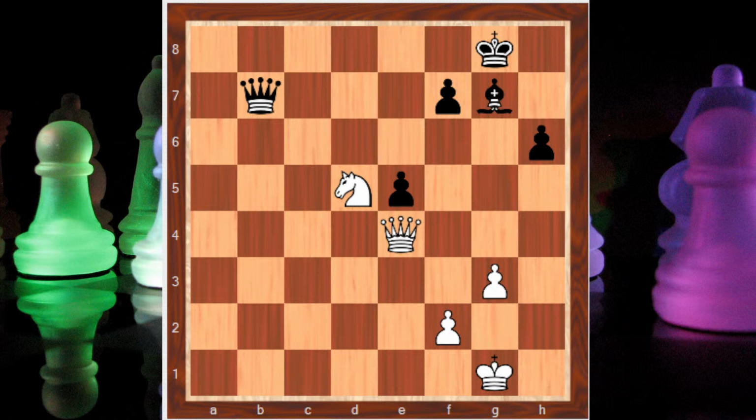Here white has two possibilities. White can give check on the e7 square, white can give check on the f6 square. So in these two, the best one is knight to f6, because if you play knight e7 check, the black queen can take it. That's why we need to play knight to f6, discovered check, we can get the queen.